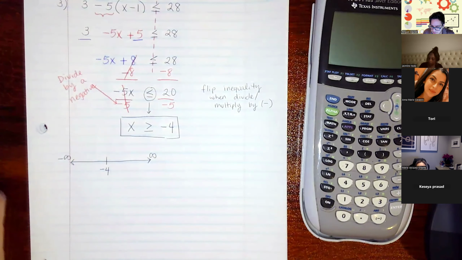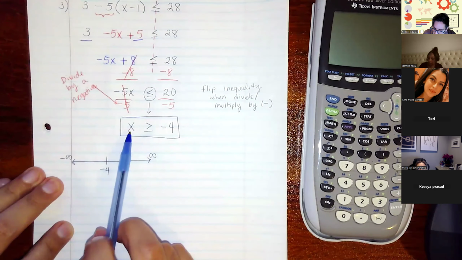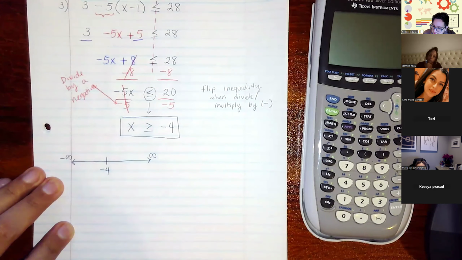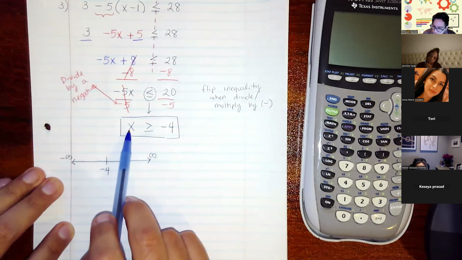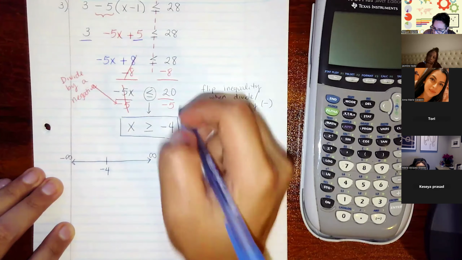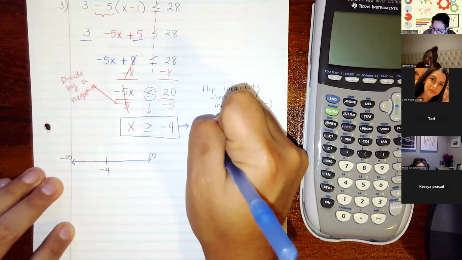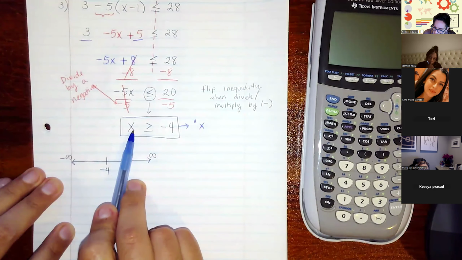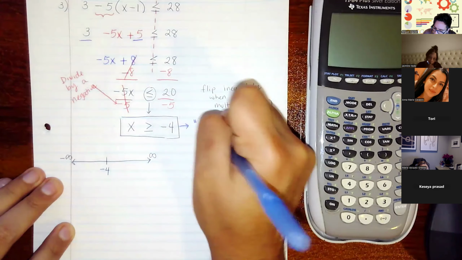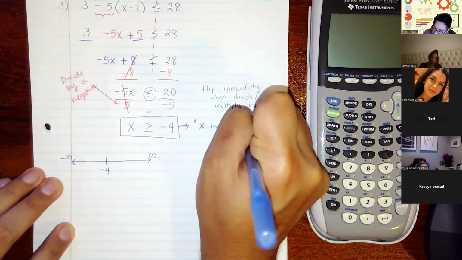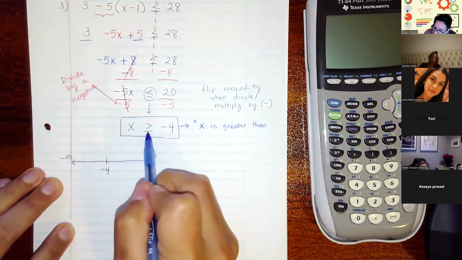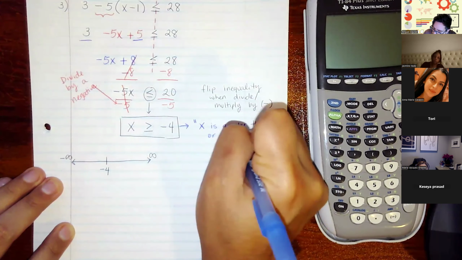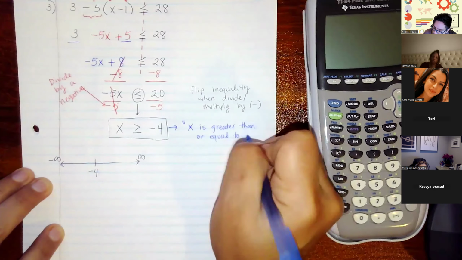If you need to, because I have some students that I thought were getting it, but then they kept messing up this problem in the homework, and I kept having to sit there and coach them through it: translate this into plain English for yourself, right? How would I read this? I would say X, the alligator is eating the X, so X is greater than. And then if I have the equal bar here, that's greater than or equal to -4.